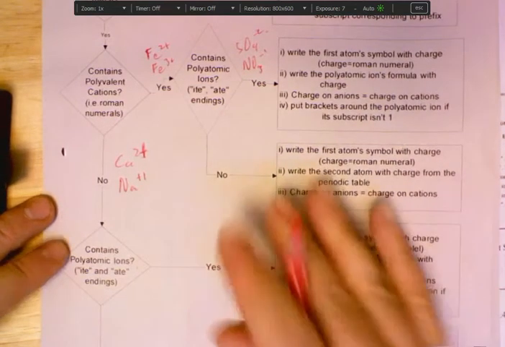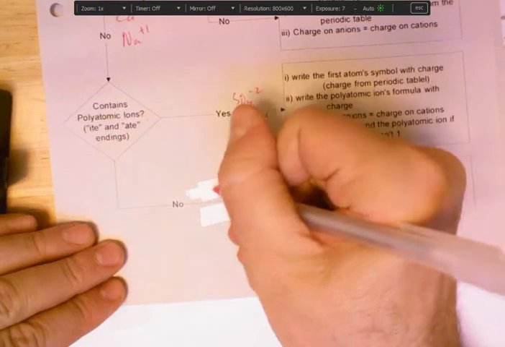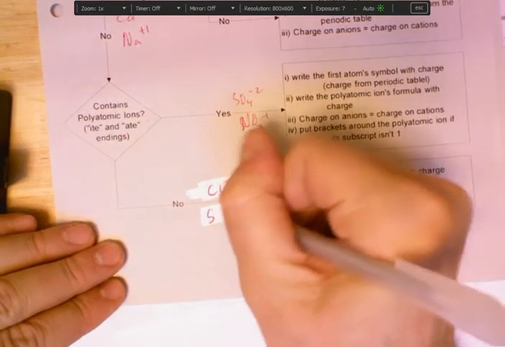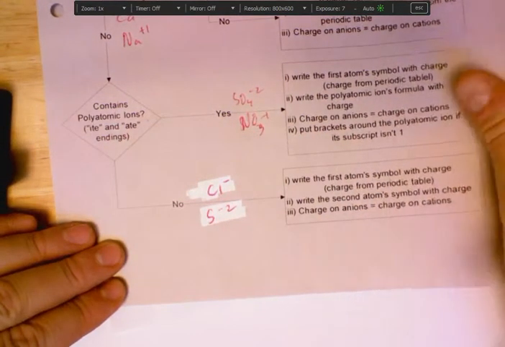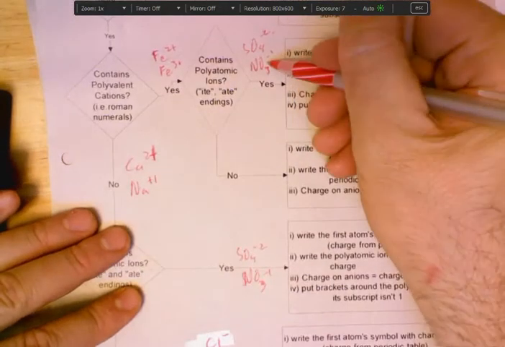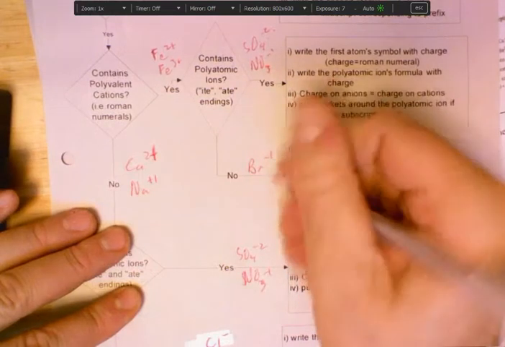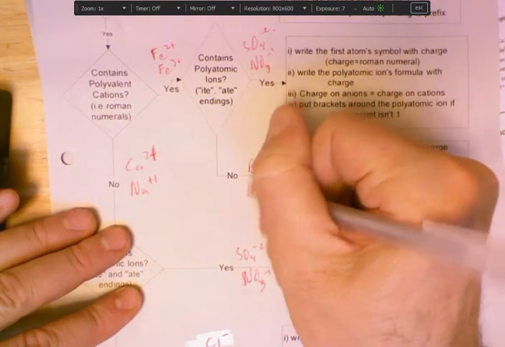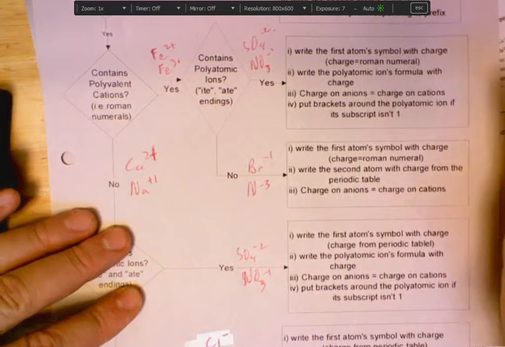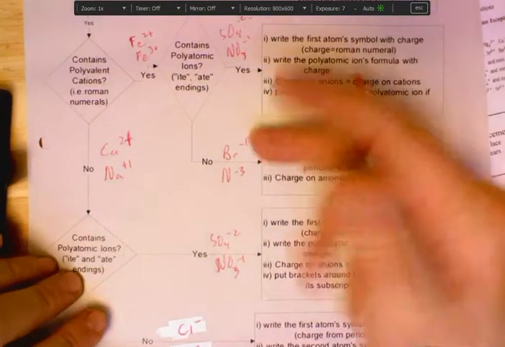And if the answer is no, it's going to be something like a chloride ion or maybe perhaps a sulfide ion. Okay, and the same thing is true up here. If it's a polyatomic ion, it could be sulfate or nitrate, or let's put bromide down here, or as an example, a nitride ion.